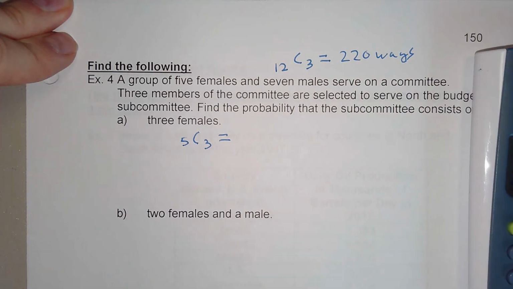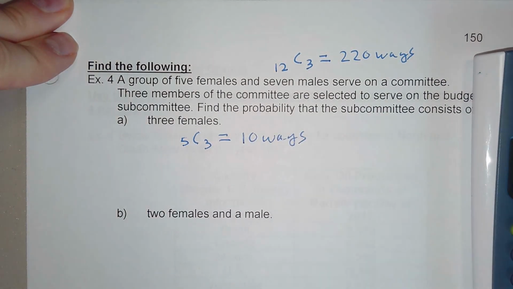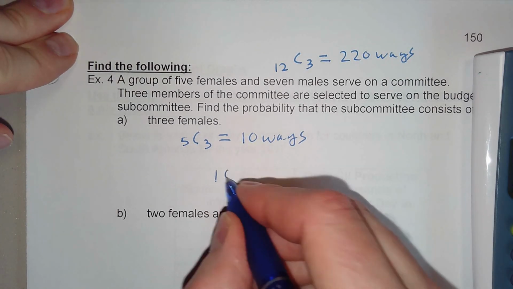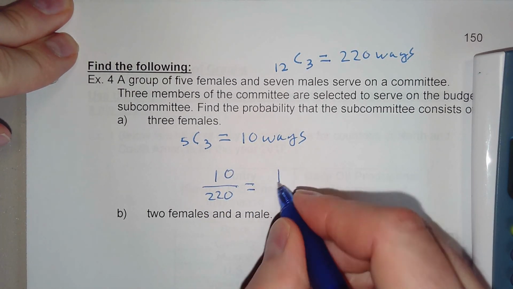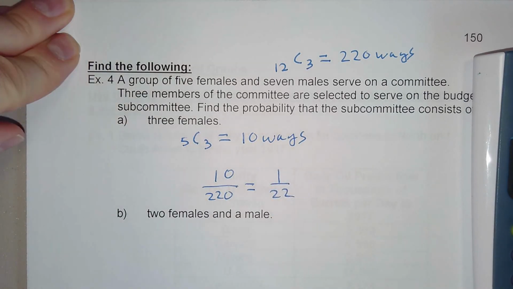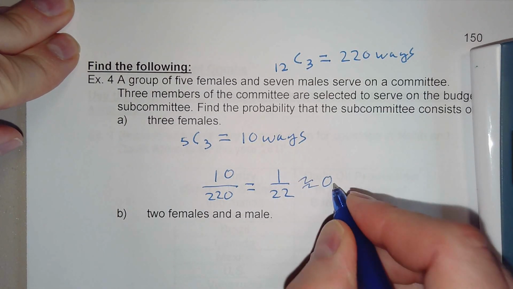So there's 10 ways that can happen. So our probability would be 10 over 220. That's 1 over 22, or approximately 0.045.